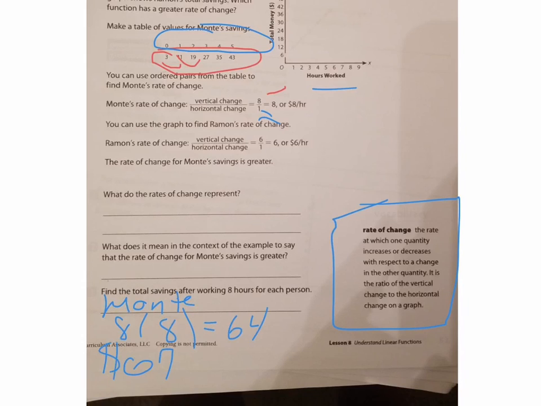Ramon is making $6 an hour. So that means you are going to do 6 times 8, which is 48. So he's making $48. So the question said, find the total savings after working 8 hours for each person. So the total savings for Monte is 67 since he also started with $3. And then the total savings for Ramon is just simply $48.